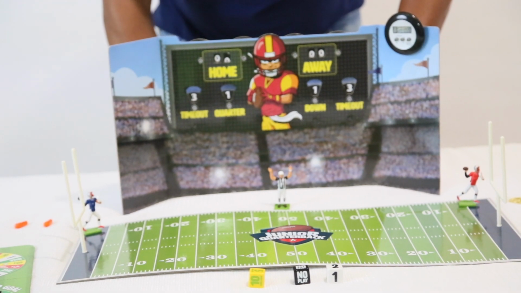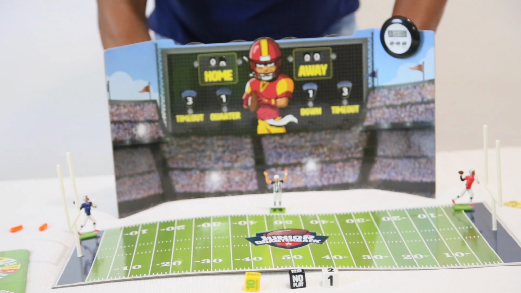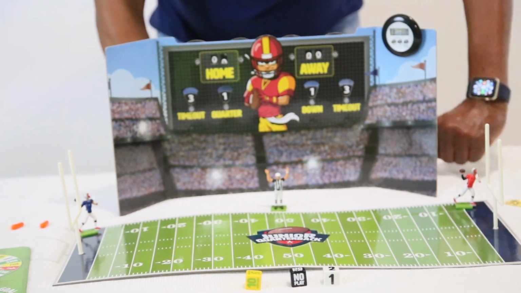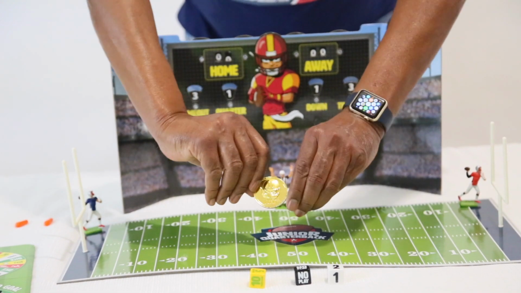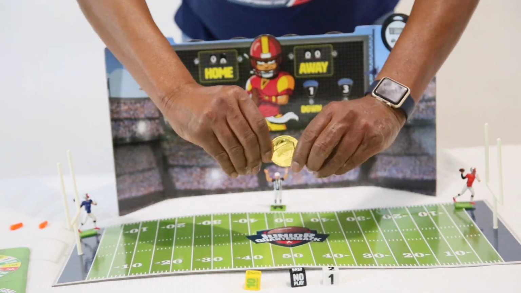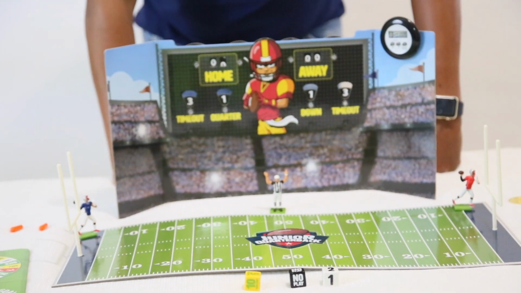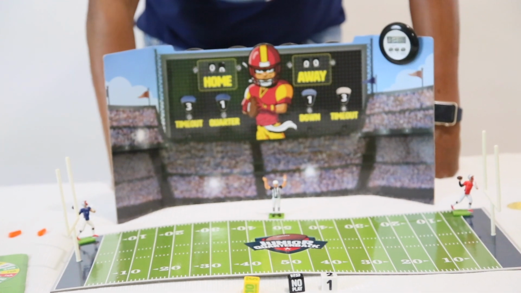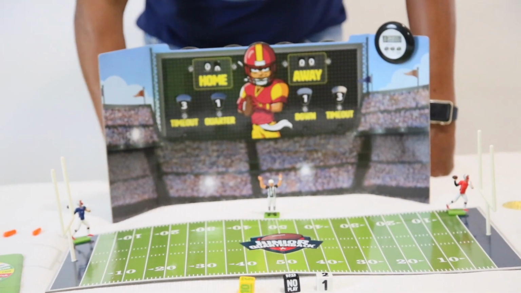Once it's decided who will represent the home team and who will represent the visitor team, the game begins with the toss of the official game coin. One side represents the home, the other side represents the visitor. The winner of the coin toss decides whether he or she will begin as the offensive player or defer and start as the defensive player.